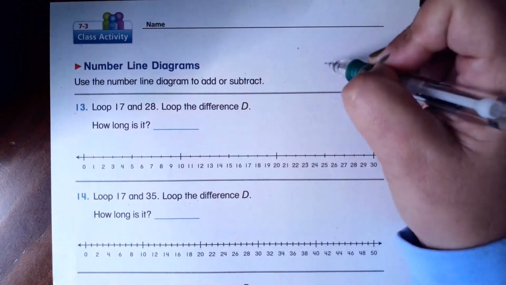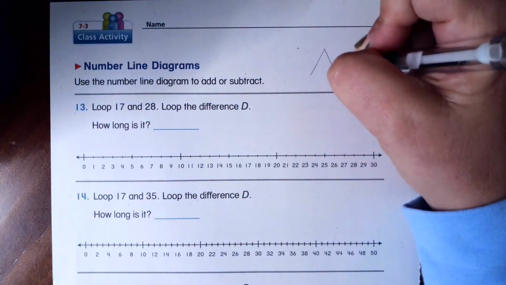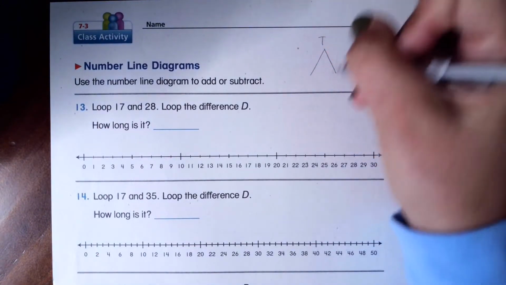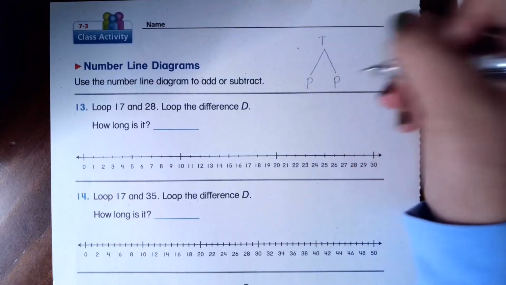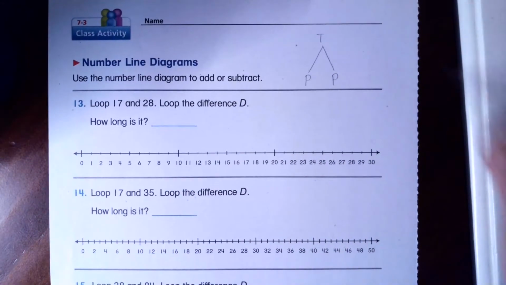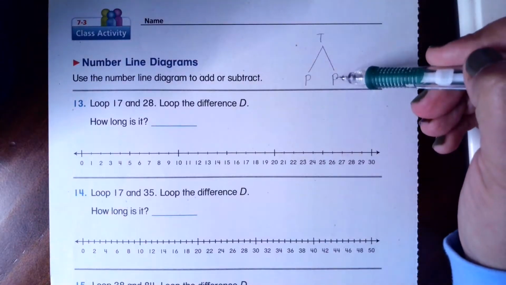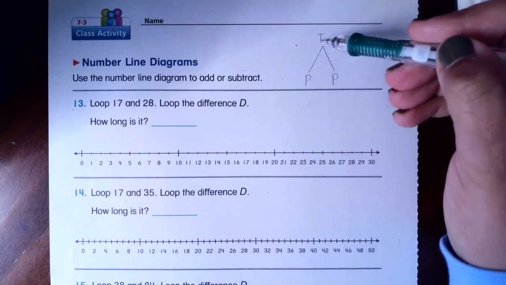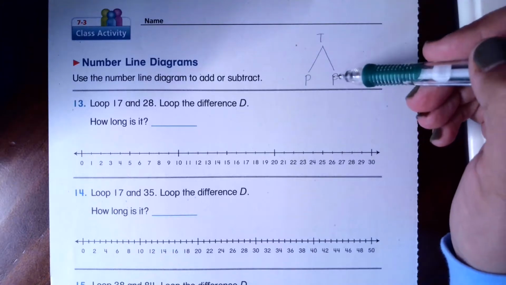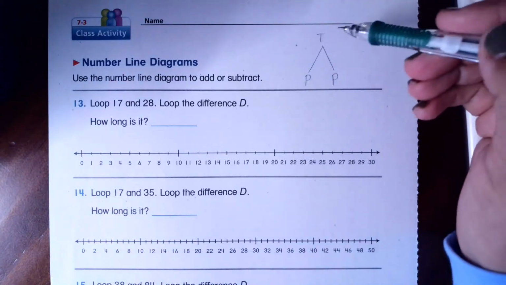I'm going to draw a math mountain up here. You do not have to draw this. When we have a math mountain, we have two partners and a total. The total is on top and the partners are on the bottom. What this means is that the partners are both smaller than the total and they make up the total.